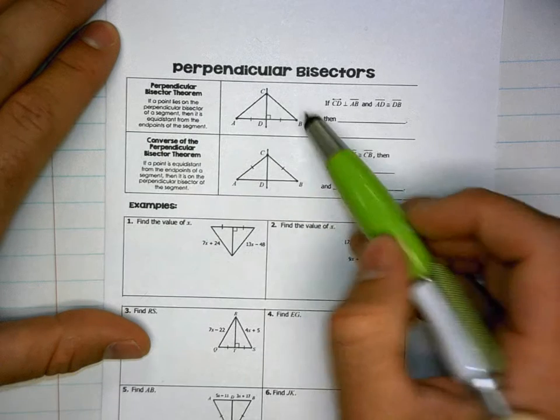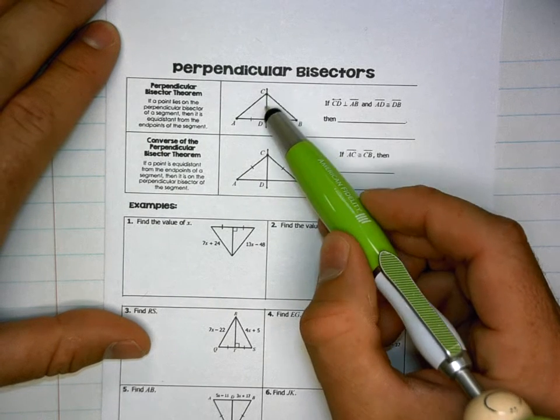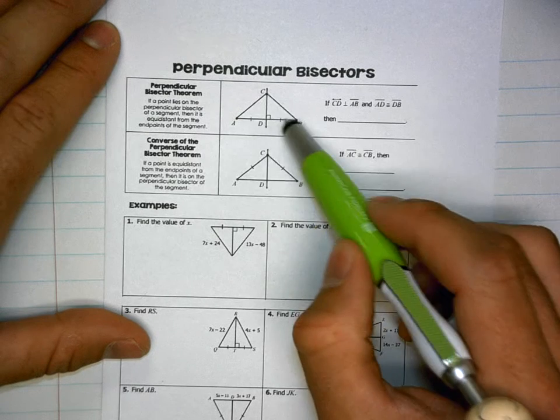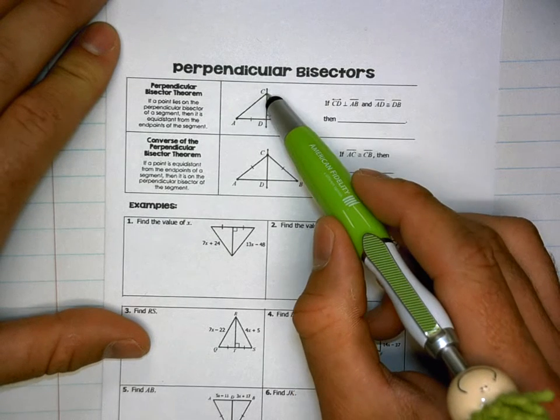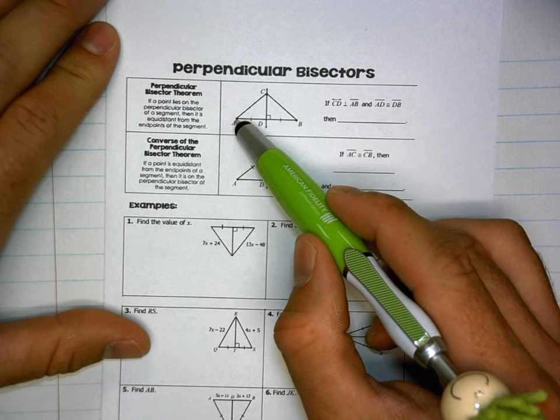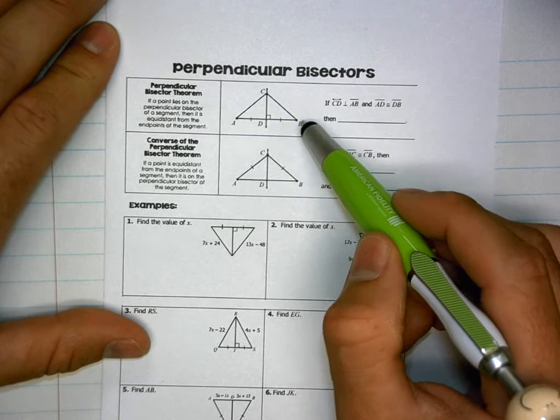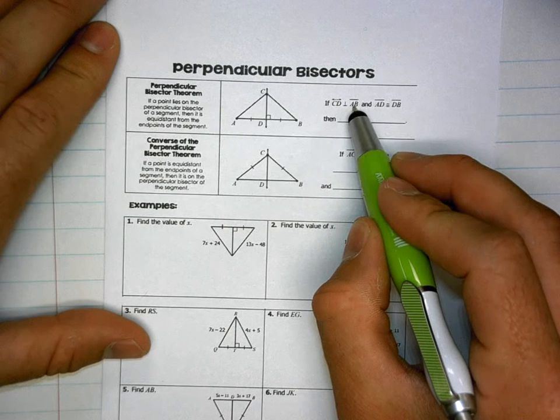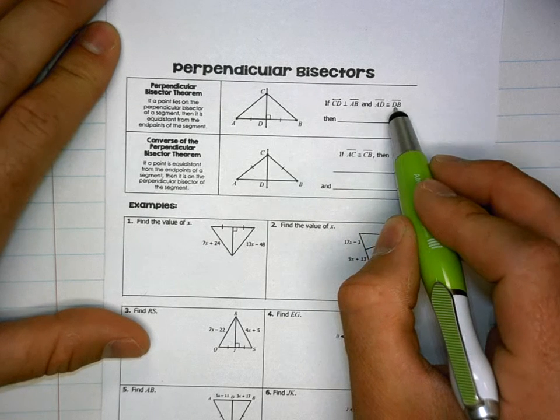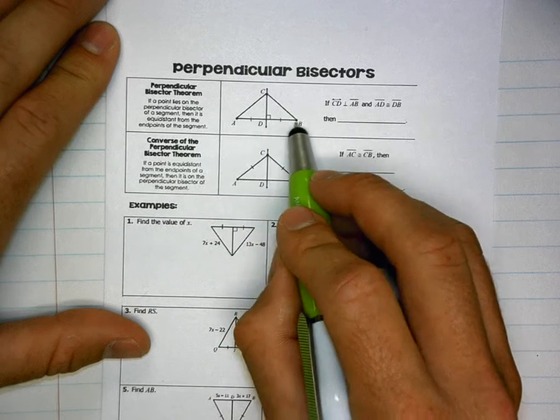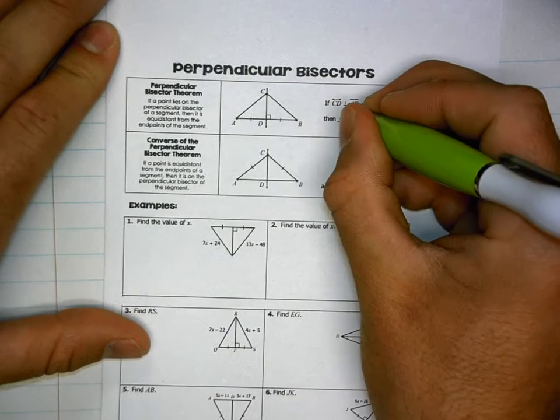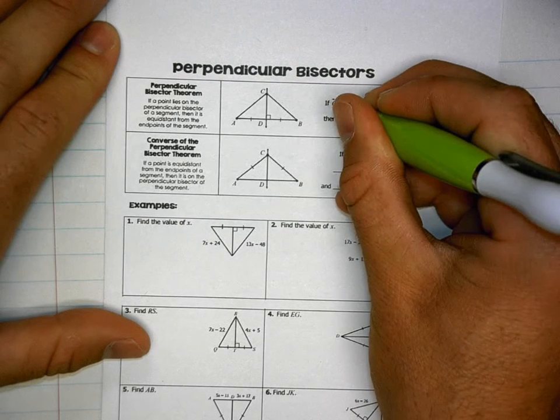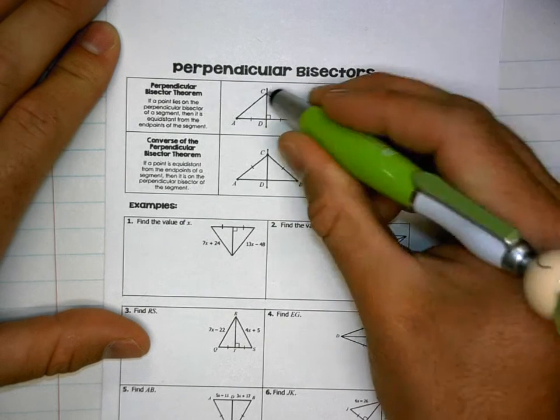So in that description, if point C lies on line CD, which is part of the perpendicular bisector here, point C is equidistant from A, the end of the segment, as it is from B at the other end of the segment. So if CD is perpendicular to AB and AD is congruent to DB, these two segments are congruent, then line CA is congruent to line CB.